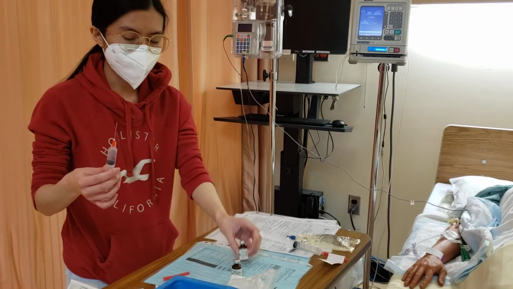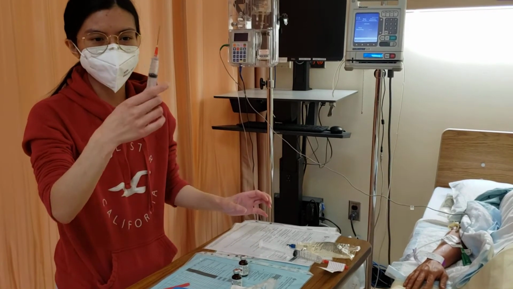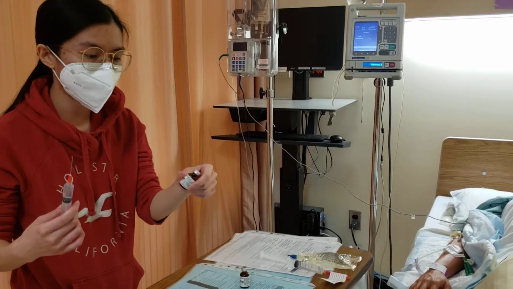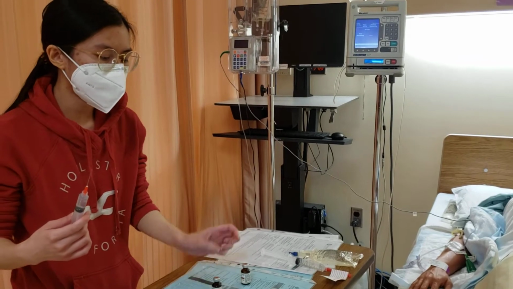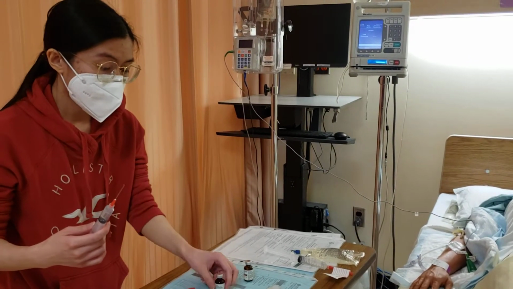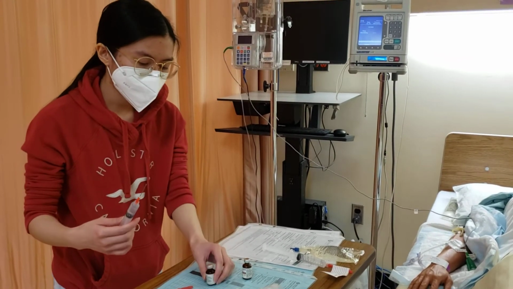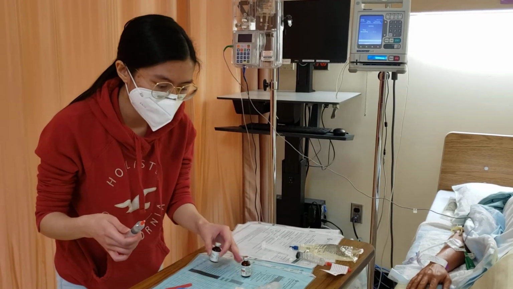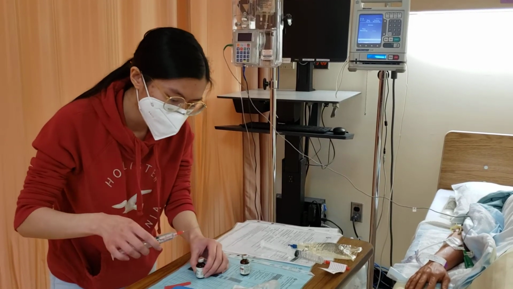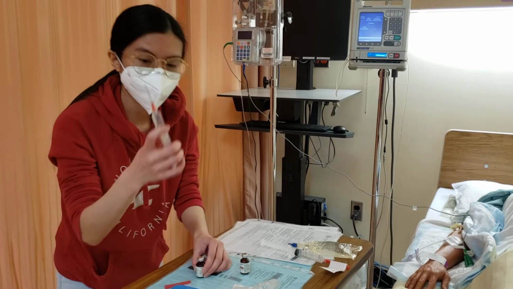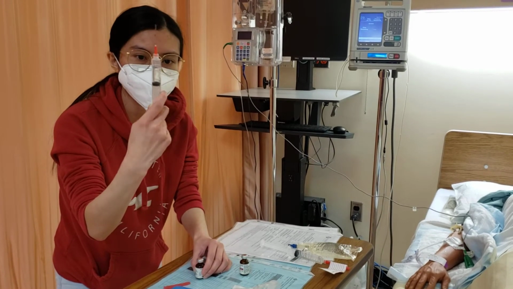I was only able to get about 4.5 here, so I'll make sure that I get the rest from the other vial. This vial has been used multiple times, which is one of the reasons why there's not enough there. But in the real setting, you would get 5 here and 5 on the other vial. So once again, I would need 10 cc.